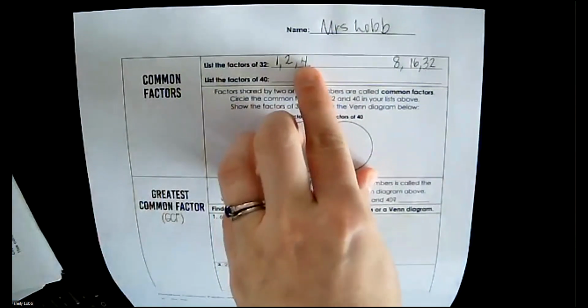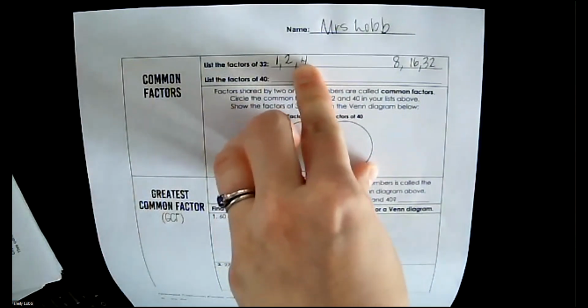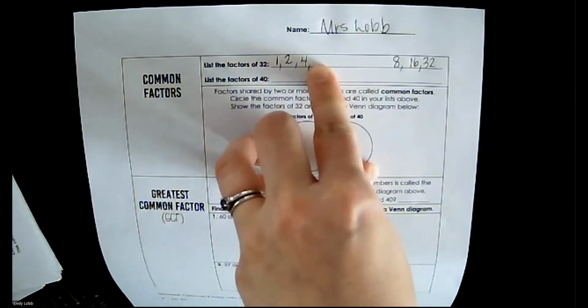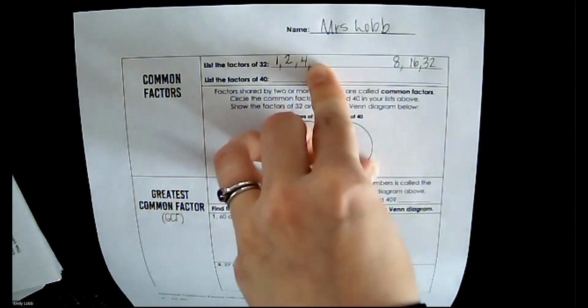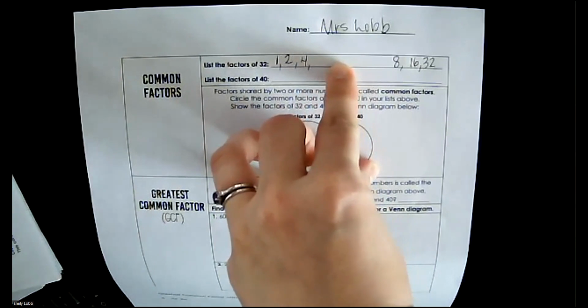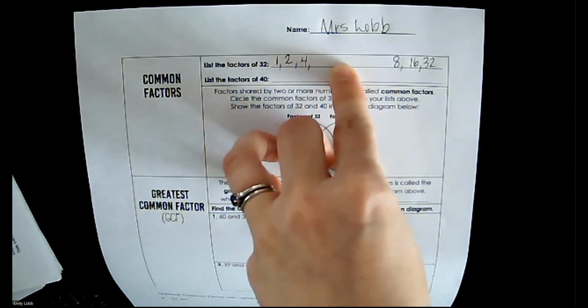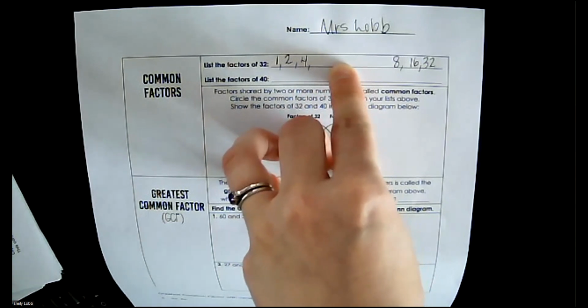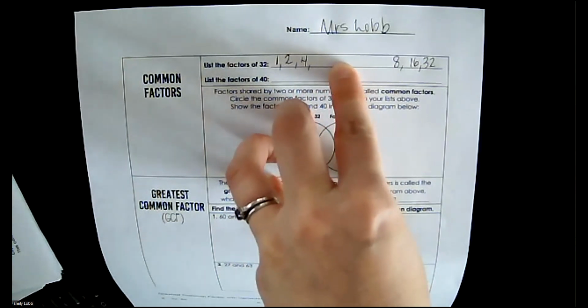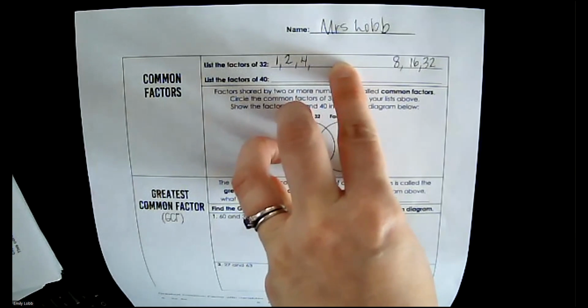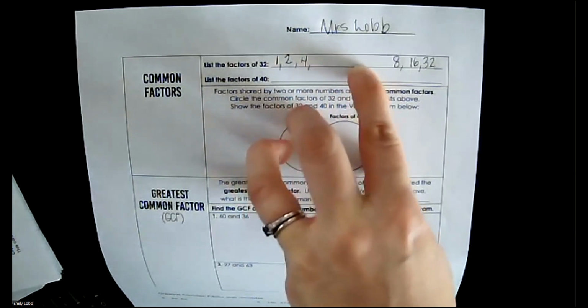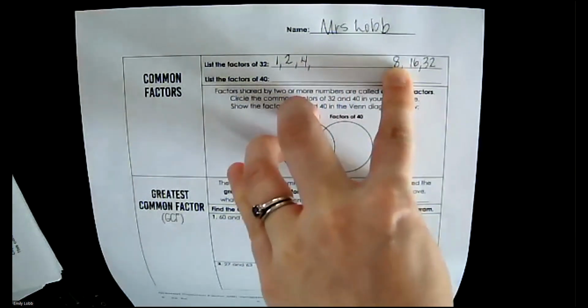All right, we're going to keep counting after 4. What comes after 4? 5. It doesn't end in a 0 or a 5, so that doesn't work. 6? 6 won't work. 6 times 6 is 36. That's about as close as it gets. All right, what about 7? And here I am at 8, so I can stop here.